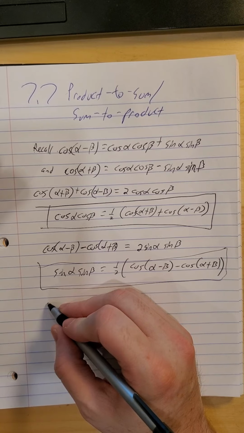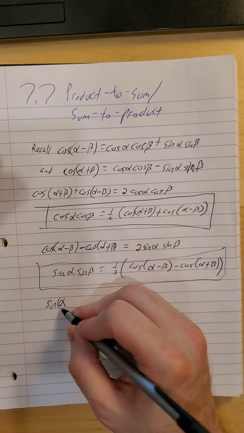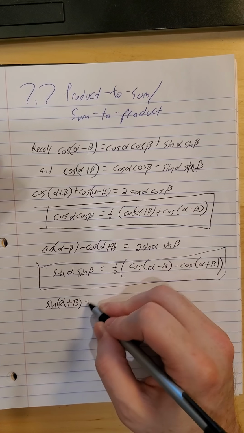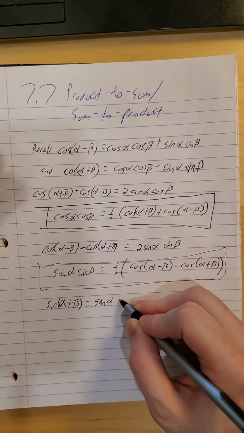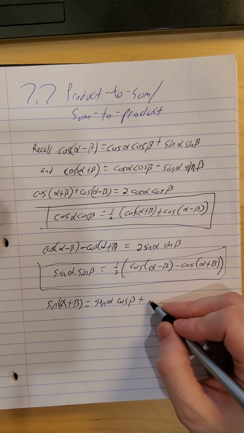Okay, some other facts from earlier in the chapter. Sine of alpha plus beta, sine alpha, cosine beta, keep the sign in the middle, and switch the alpha and beta.